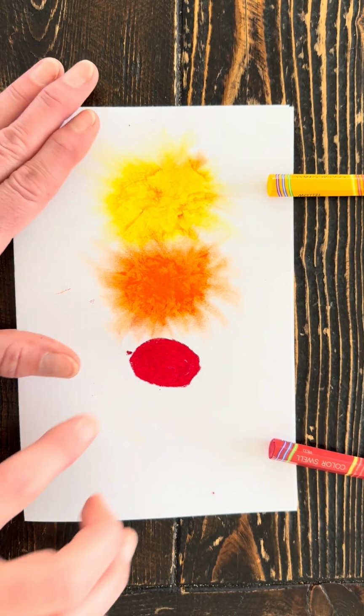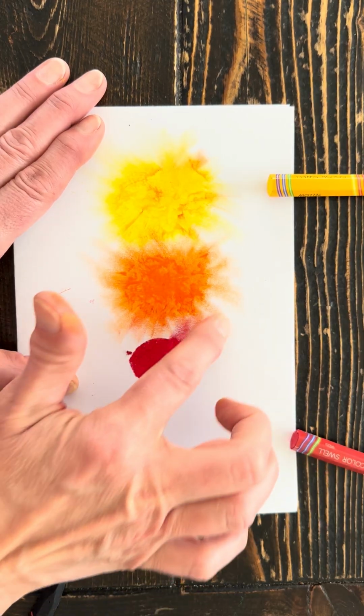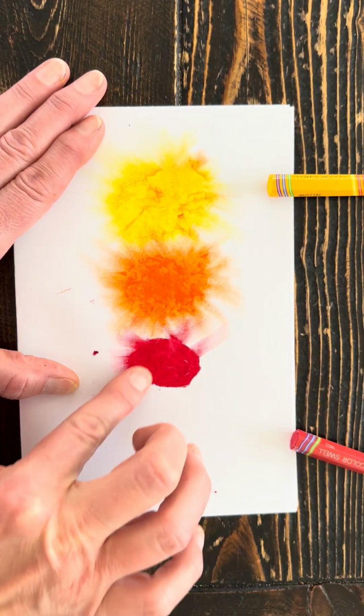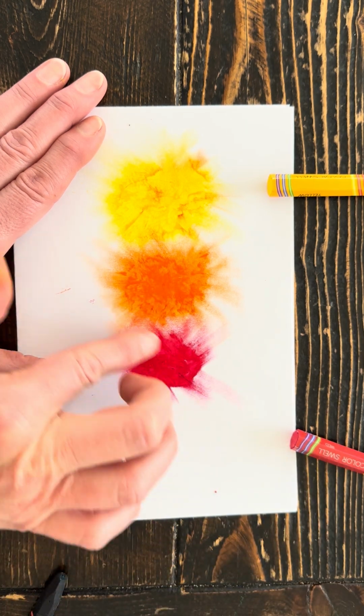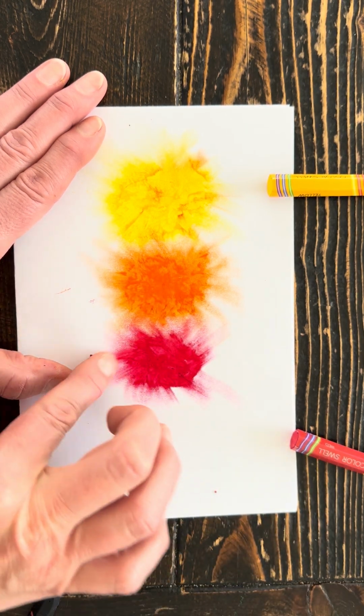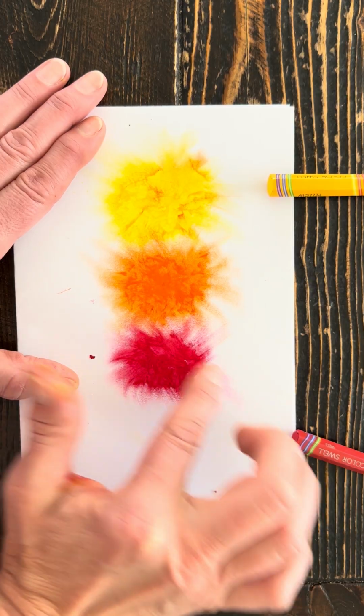And now for the red, we can call this one a cardinal, even though it won't look exactly like a cardinal, but it'll be red. Look at these feathers coming out here.